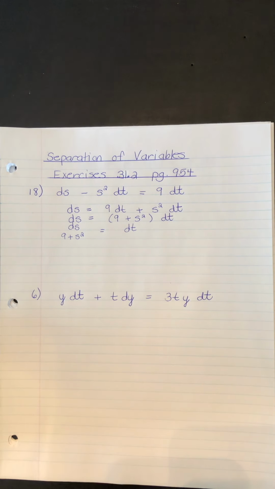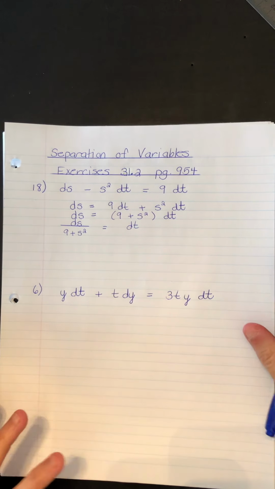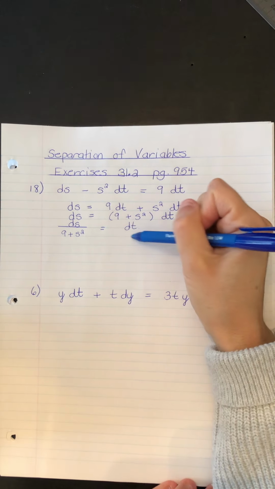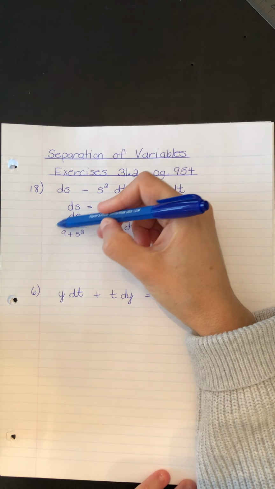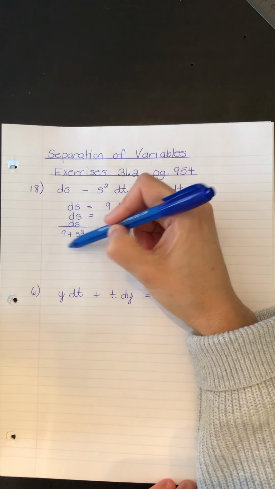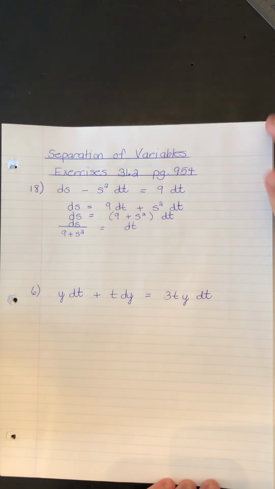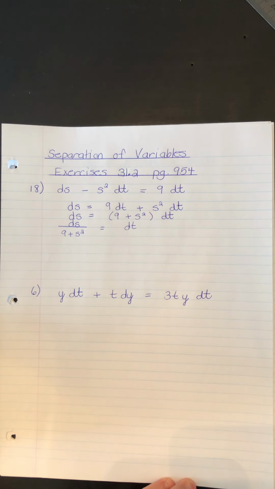So I have fixed the problem because here we do not have the variable s any longer. And in this term, which has the differential ds, we do not have the variable t. So we have correctly separated the variables, and all we have to do now is correctly integrate both sides of this equation.